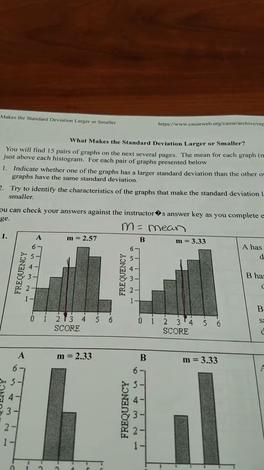Now, the question is, which one has the highest bars stacked right around it? We don't want our data spread out. We want our data stacked tight. If the data is stacked tightly, then that means it has a relatively small standard deviation. If the data is spread out, much like this one is, then it's not a small standard deviation.